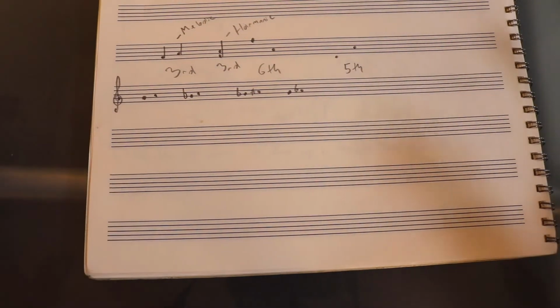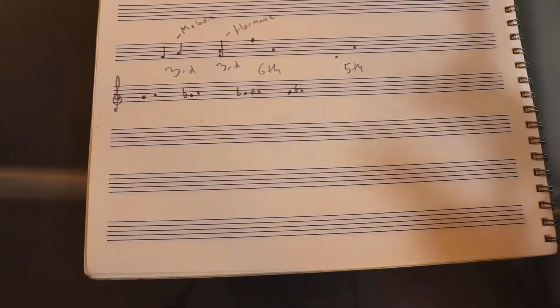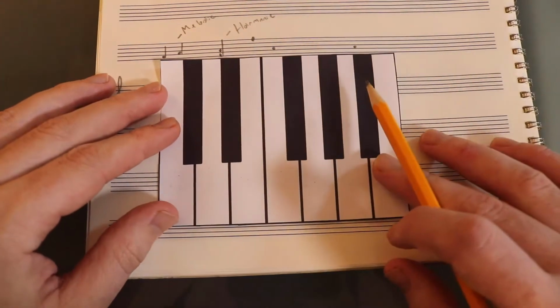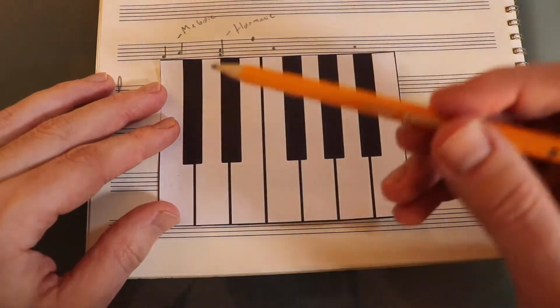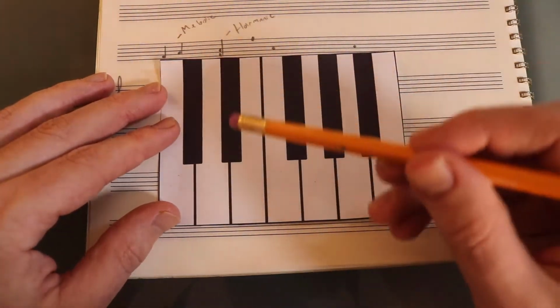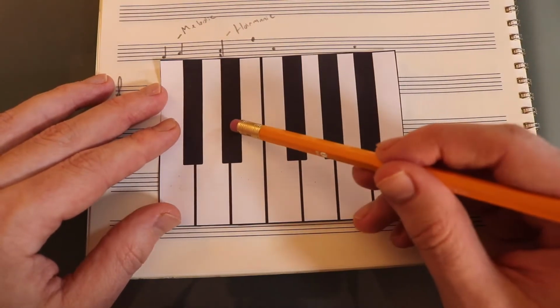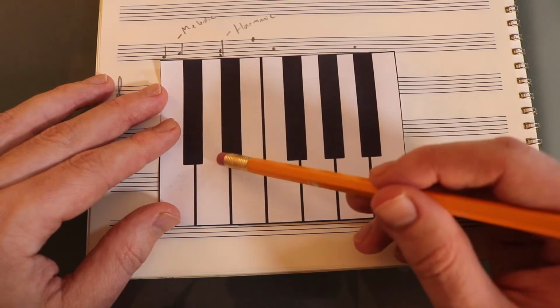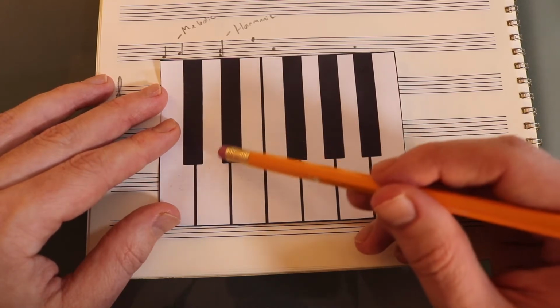And the only two types of seconds we really need to worry about for the purpose of any kind of introductory theory class until you get into something really advanced would be either a major second or a minor second. And here's how it works on an actual piano keyboard. Think about it like this. If you were to go from one key to the next key, we could call that a half step, right? And a half step is just like a minor second.